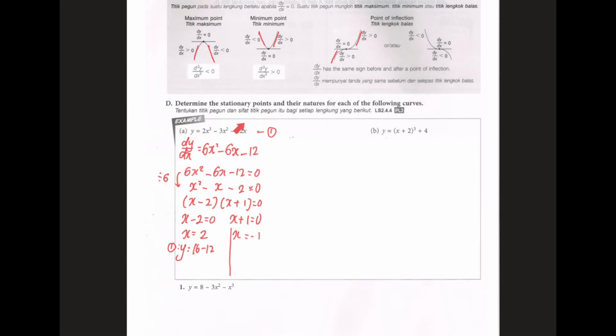And then I put 2 here, so 12 times 2 is 24. Then I have 16 minus 12 minus 24, which is minus 20. This is my stationary point: x is 2, y is negative 20.